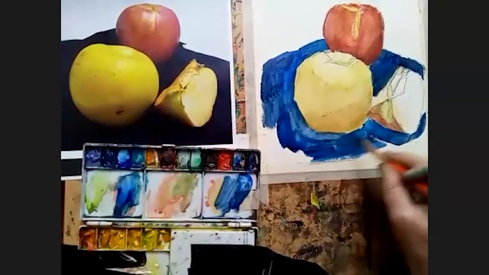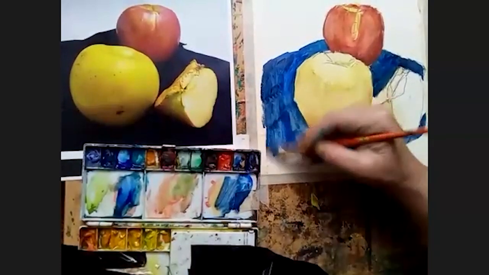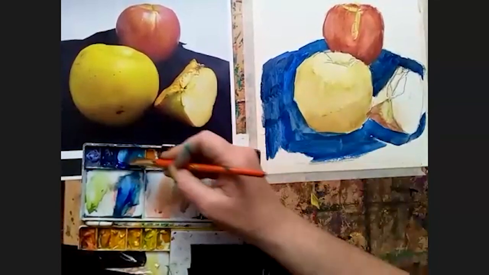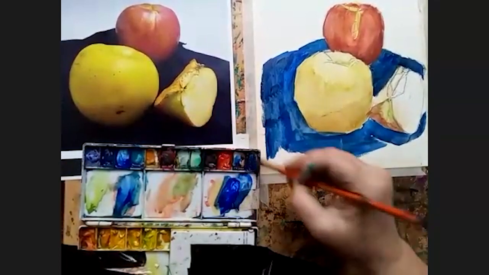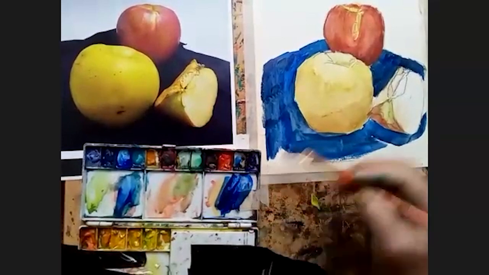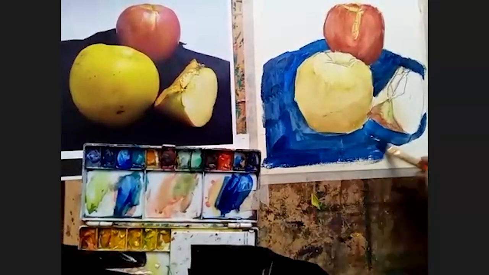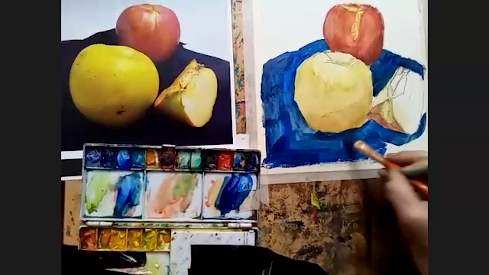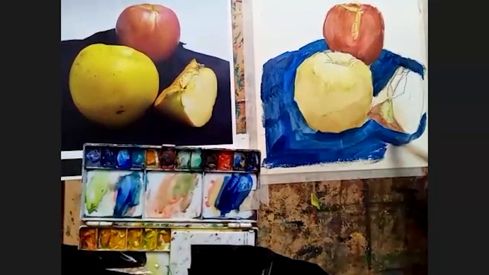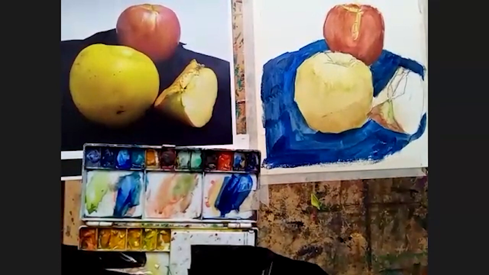What can I add to it to help it? No, but I'm getting more familiar with how to use watercolor. That's what this is all about, right, at the end of the day.